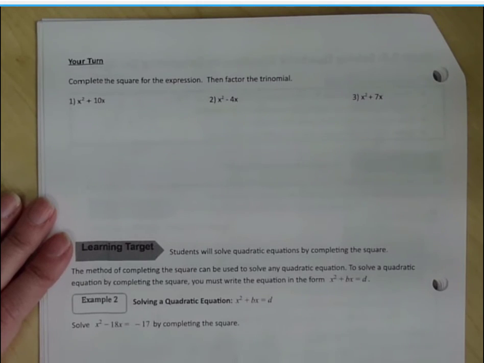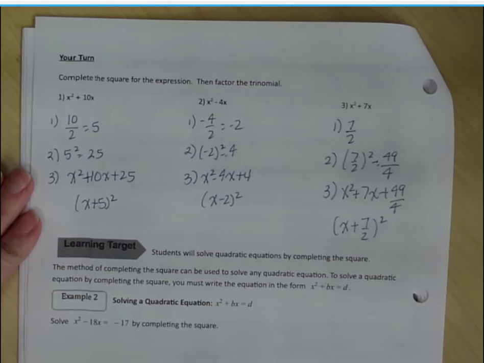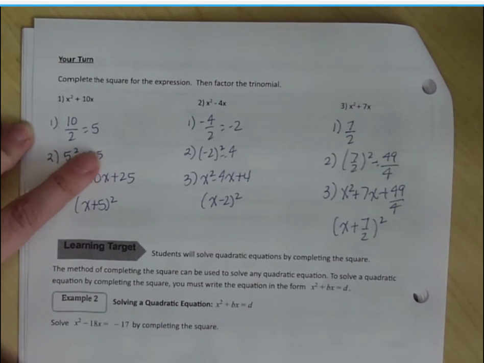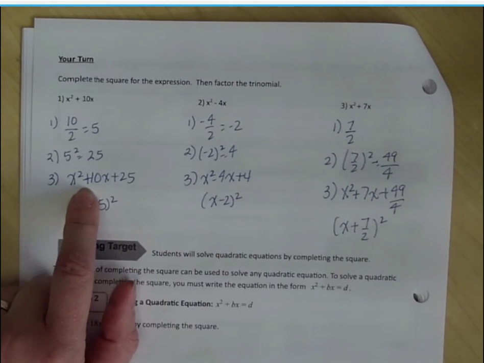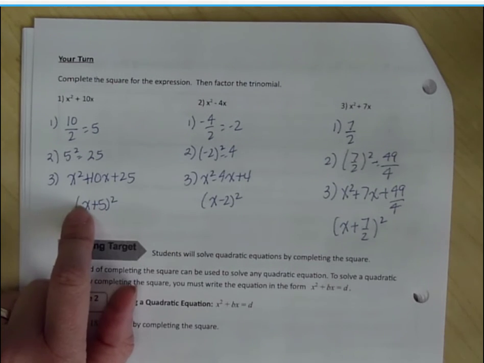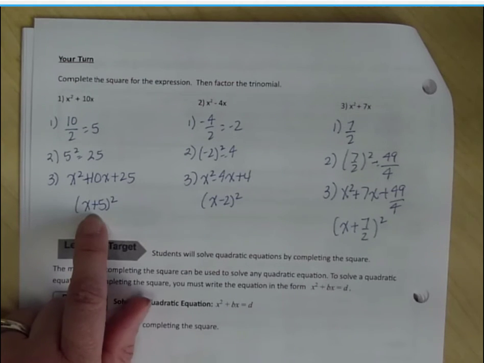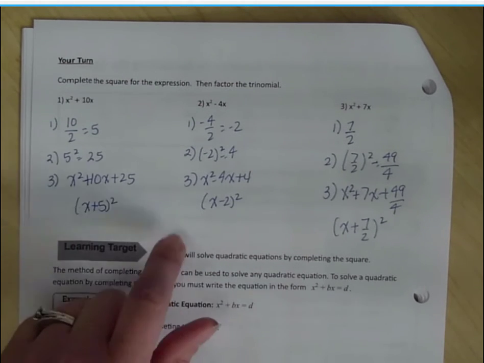Okay, now it is your turn. Hit pause, complete 1, 2, and 3, and then hit play to continue when you're done to check your work. All right, so for number 1, half of 10 is 5. 5 squared is 25. Rewrite my expression: x squared plus 10x plus 25 gives me x plus 5, squared.